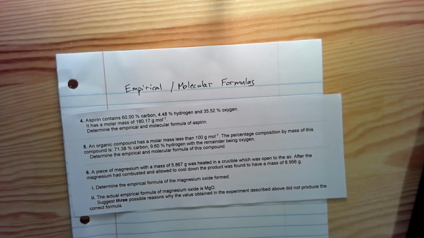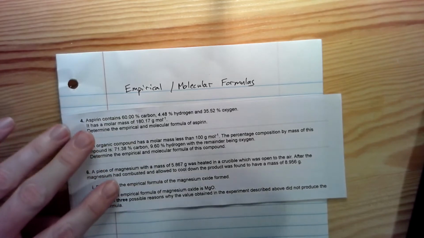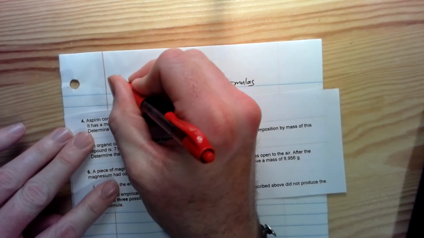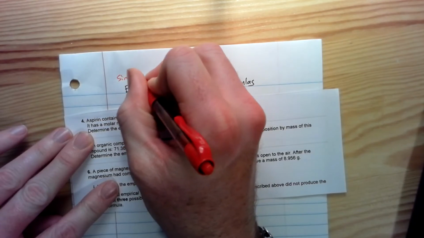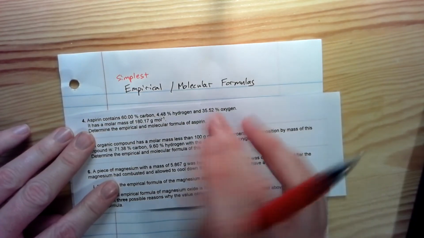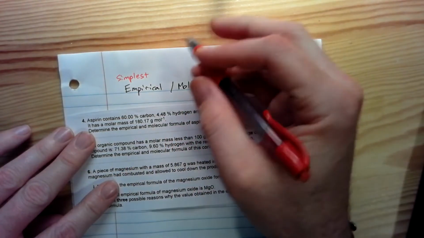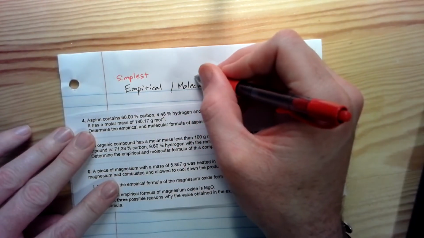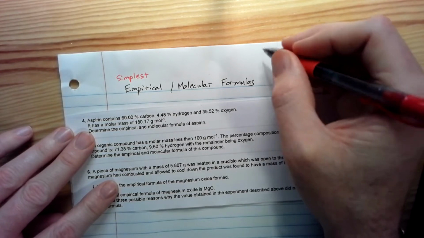So let's discuss empirical and molecular formulas, because that's wrapped into this topic as well. If you recall, an empirical formula is the simplest formula, the smallest portion, and this one is not the smallest portion.